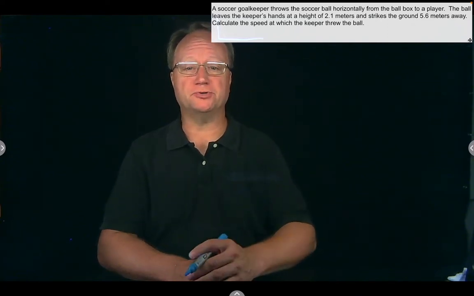Let's consider an example dealing with projectile motion. So we have a soccer goalkeeper who throws a soccer ball horizontally from the ball box to the player. The ball leaves the keeper's hands at a height of 2.1 meters and strikes the ground 5.6 meters away. We want to calculate the speed at which the keeper threw the ball.